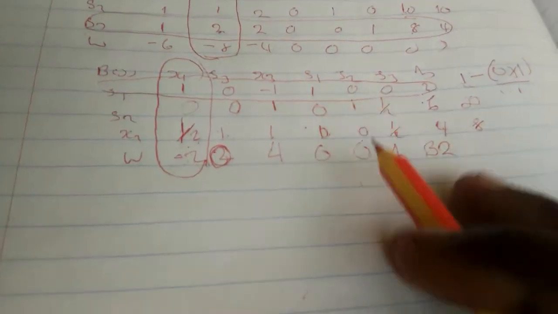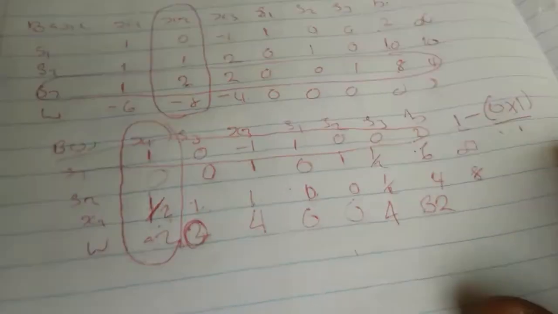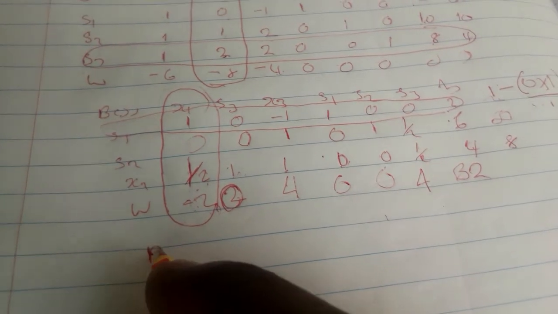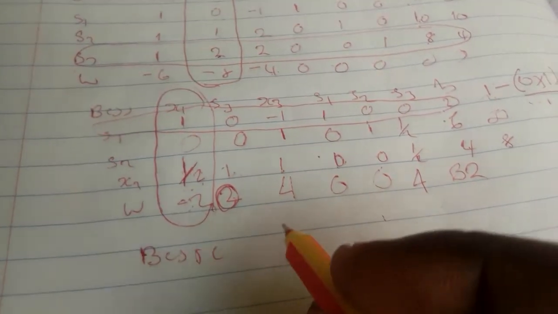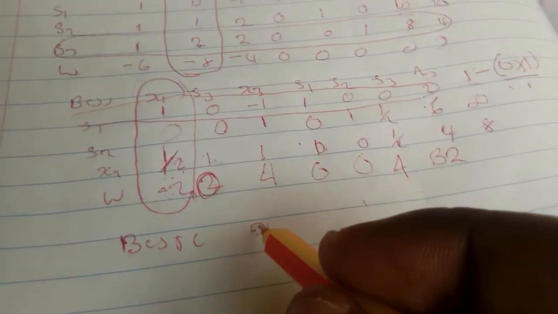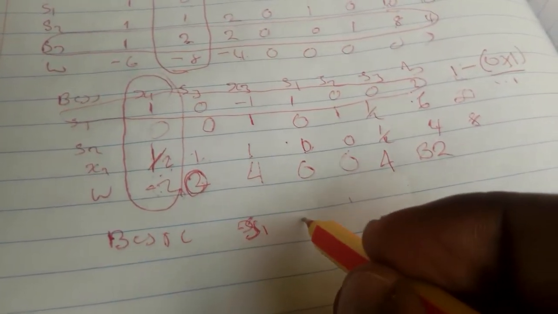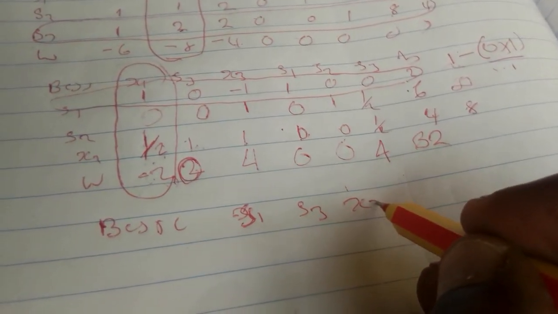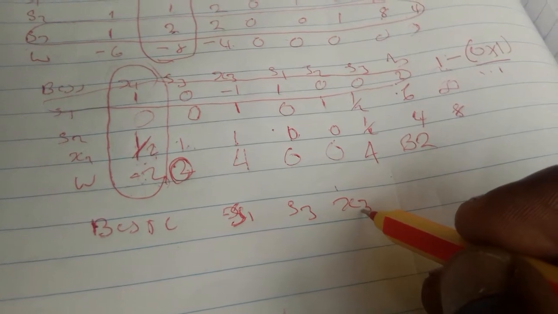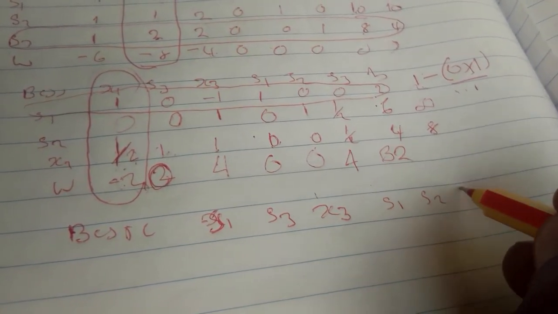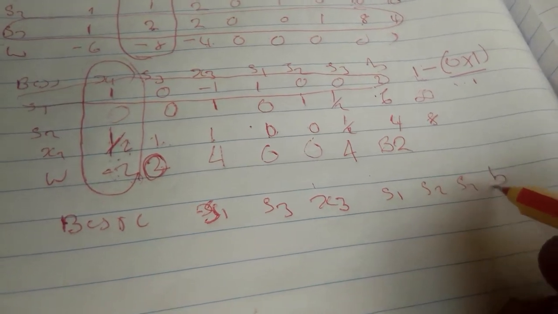Yeah, that is our key. So we can write basic x1. So this one will exchange with this one. So this one will be x1, s3, x3, x1, s1, s2, s3, then b.